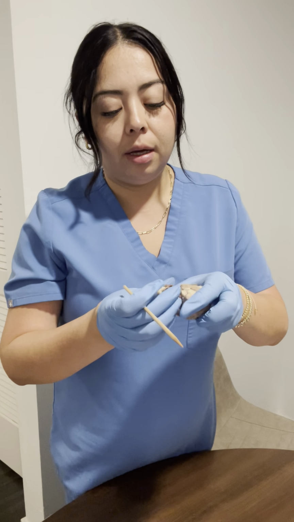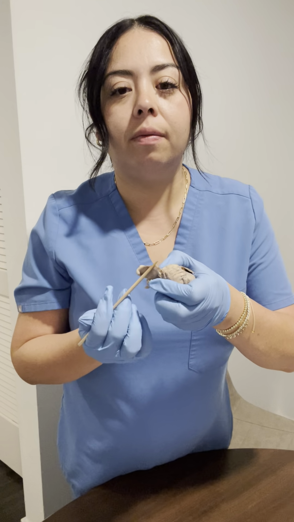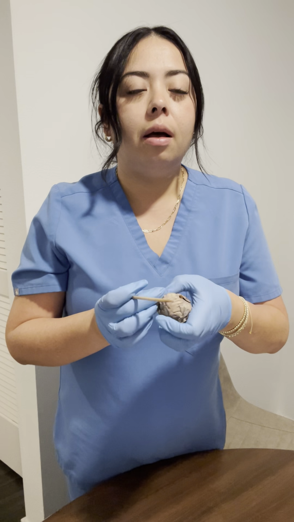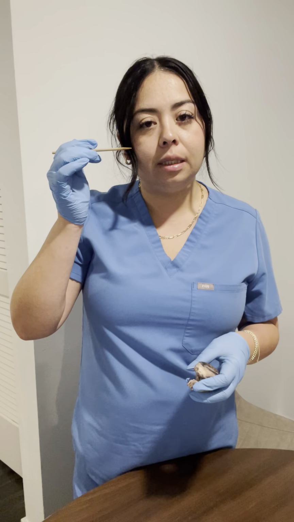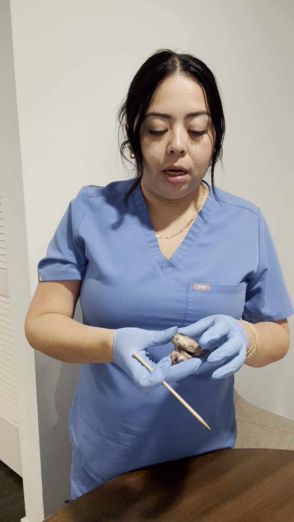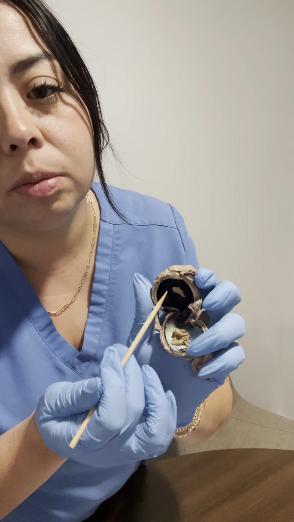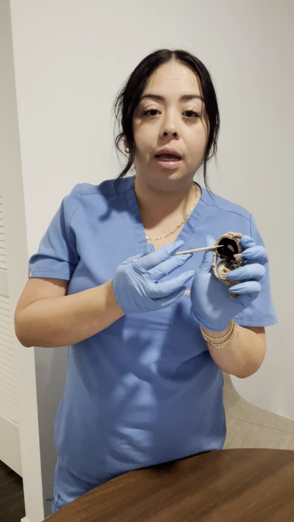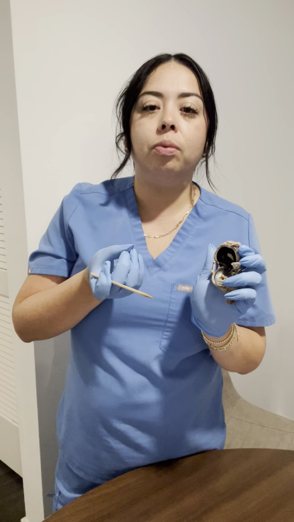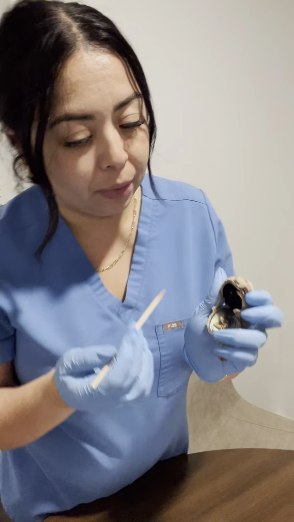And then in the back of the eye here, we have the optic nerve. The optic nerve is a bundle of fibers that work together as a communication cable between the eyes and the brain. And then on the inside here, you can see the iris, which is basically the colored part of our eye. It controls the size of the pupil, and it also controls the amount of light it lets enter into our eye.